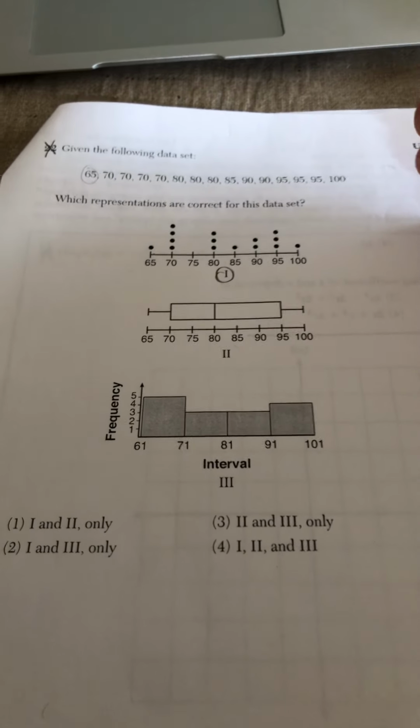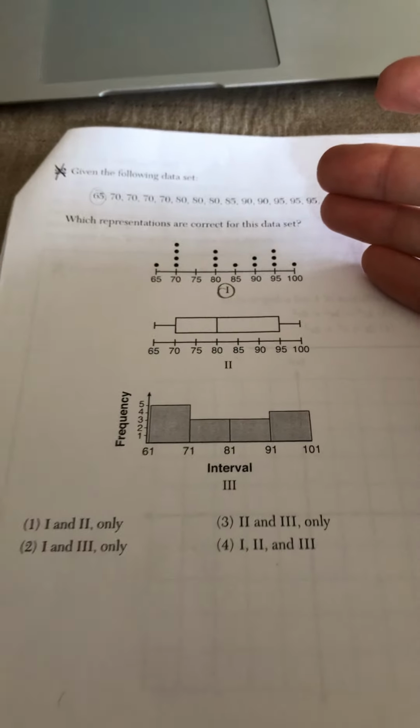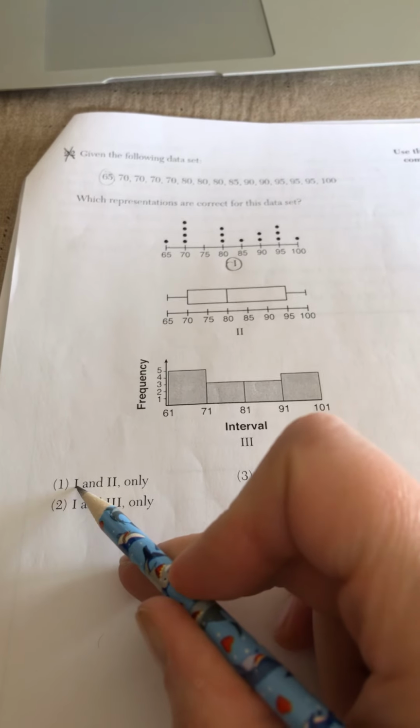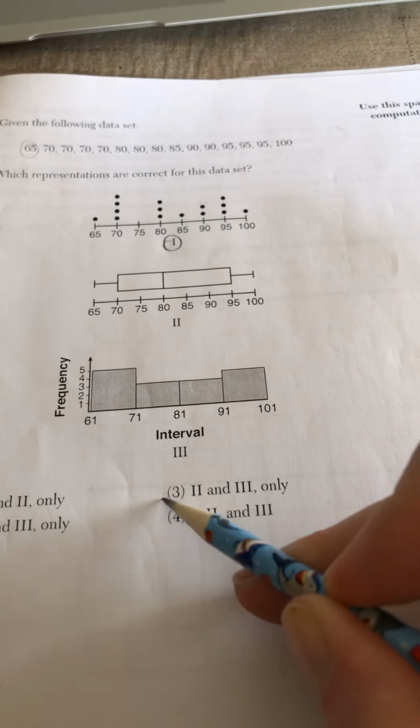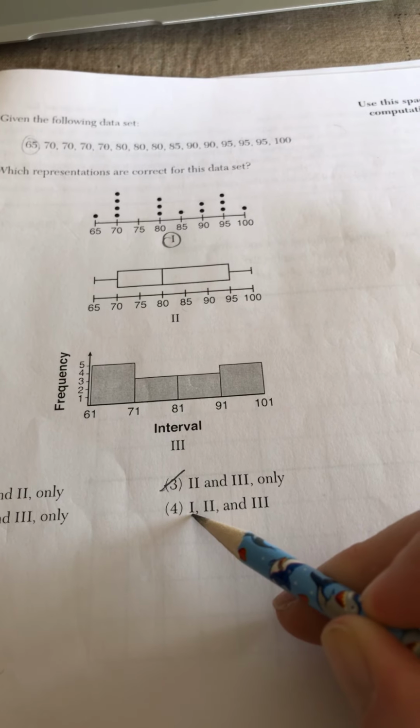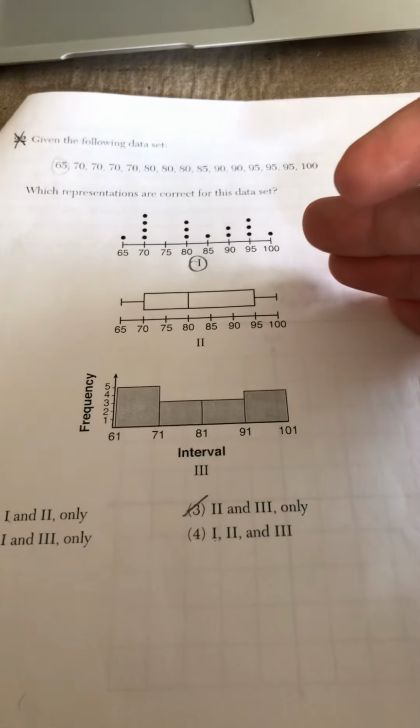So again, like I said last question, when you have an answer here, you'd come down. Yes, 1 and 2. Yes, 1. What row? I know number 1 is correct, and this one has number 1 in it. So I knocked out an answer based on just knowing how to do a dot plot.